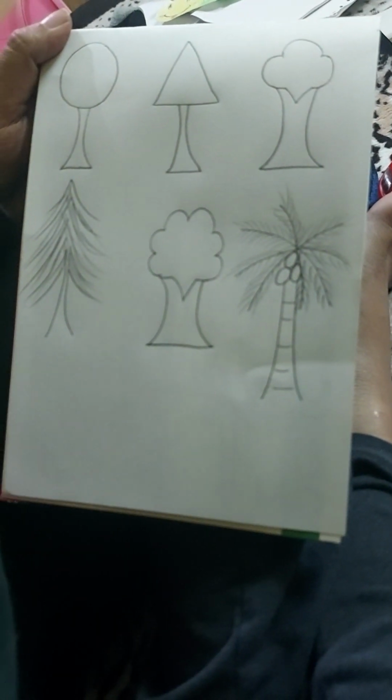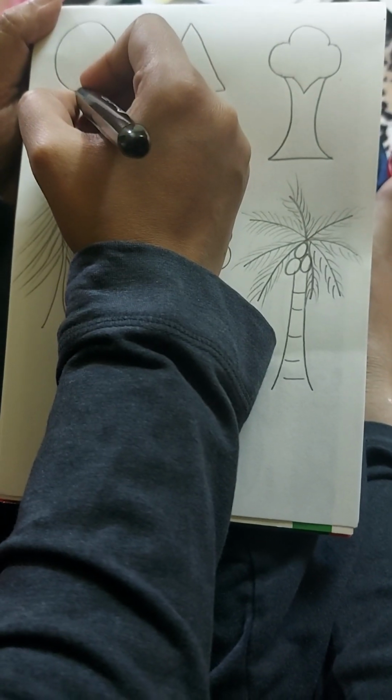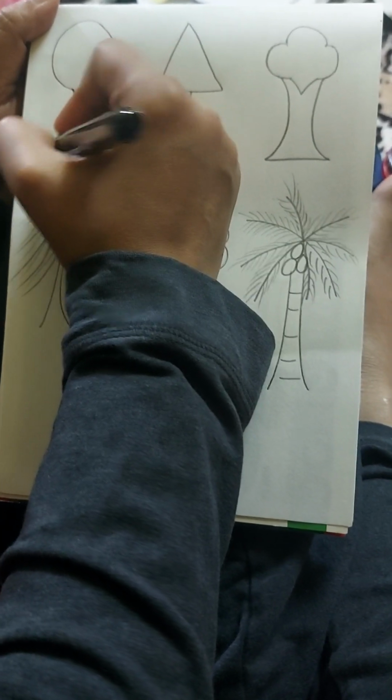Now I will use a black sketch pen to make the outline.